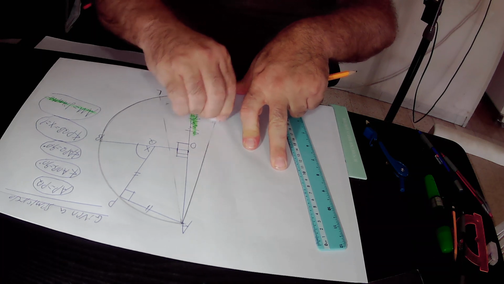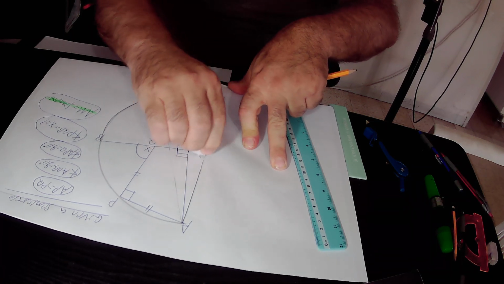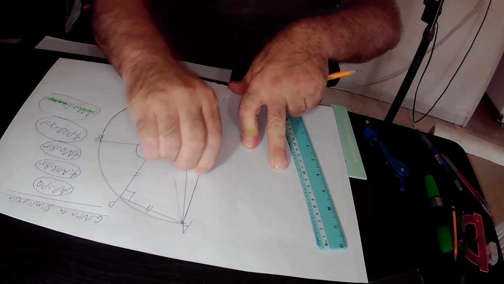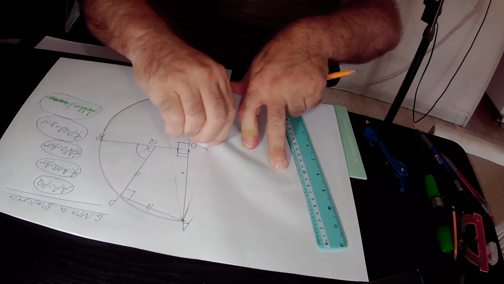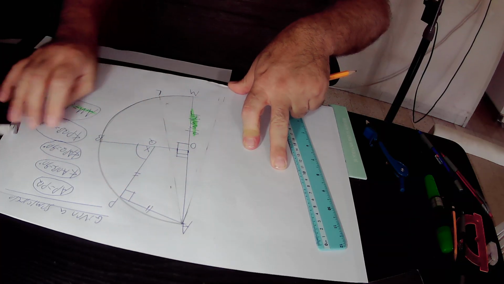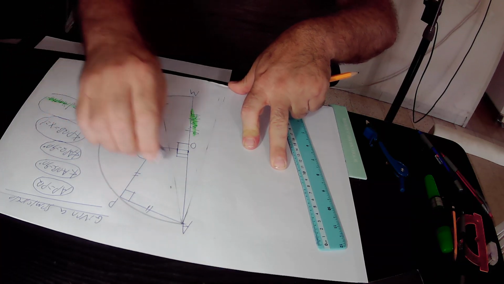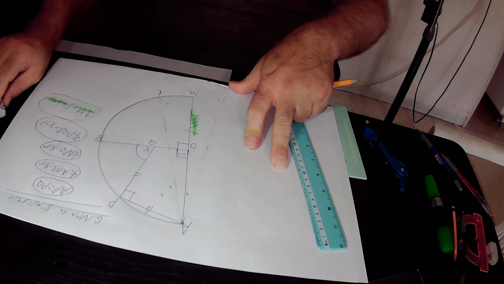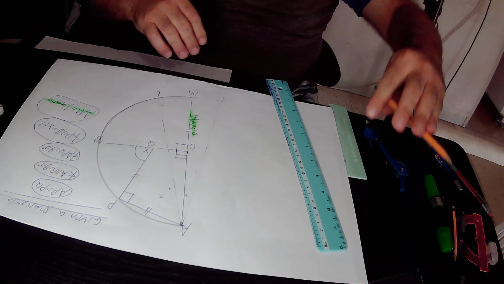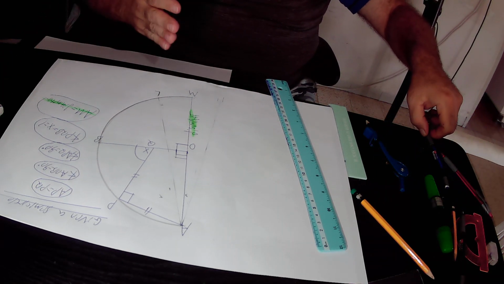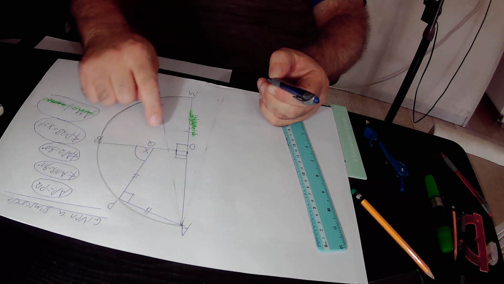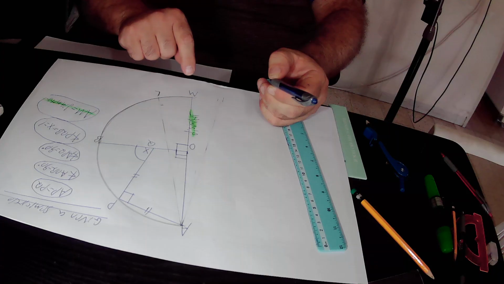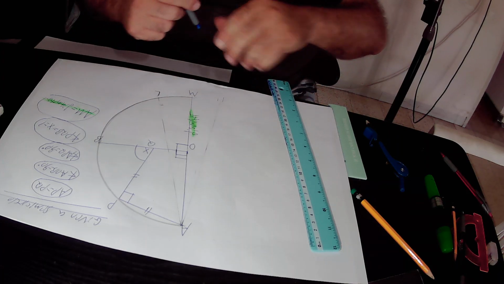So due to the contradiction to rule 5, we will have to conclude that the extended side PQ will touch the semicircle at point M and not at any other point.